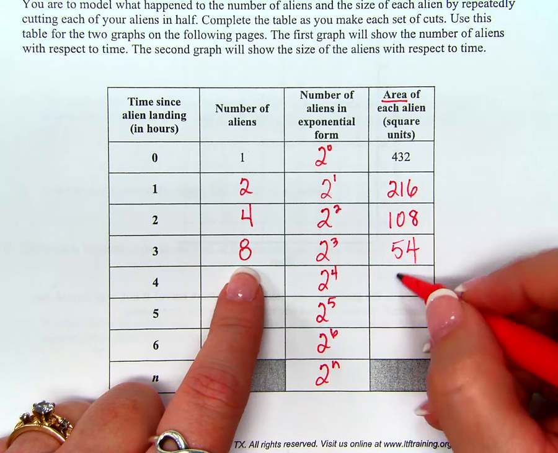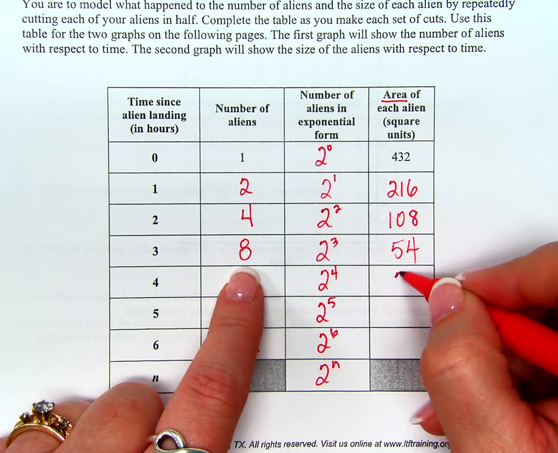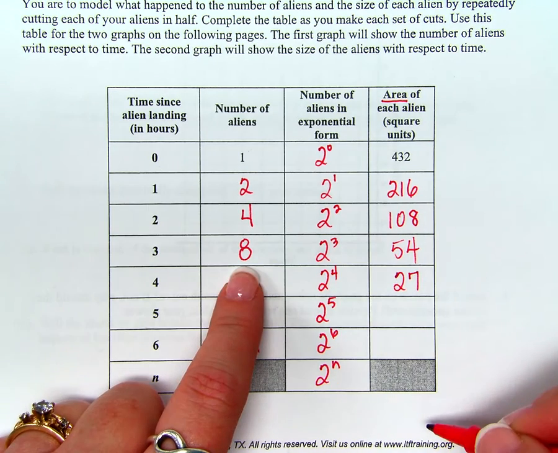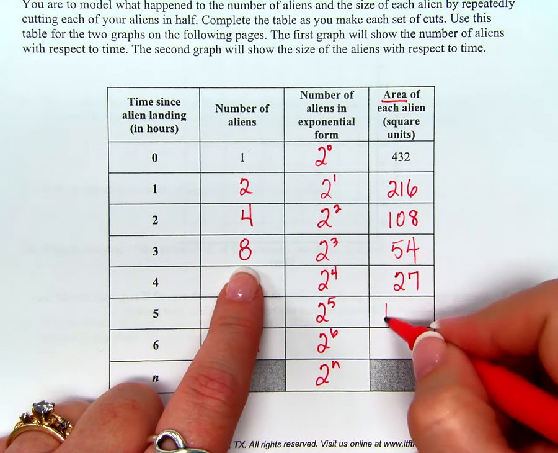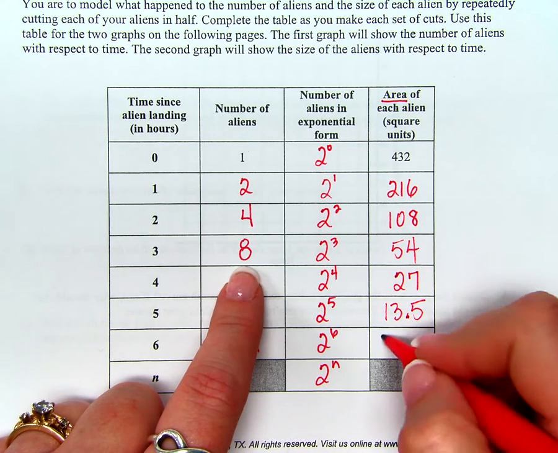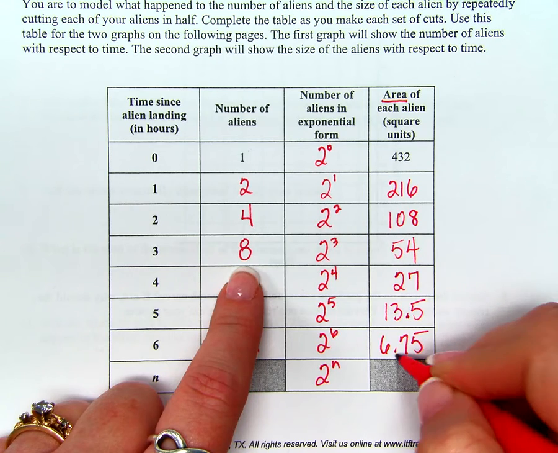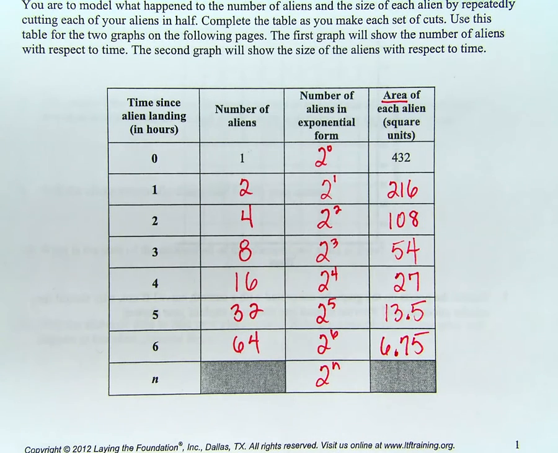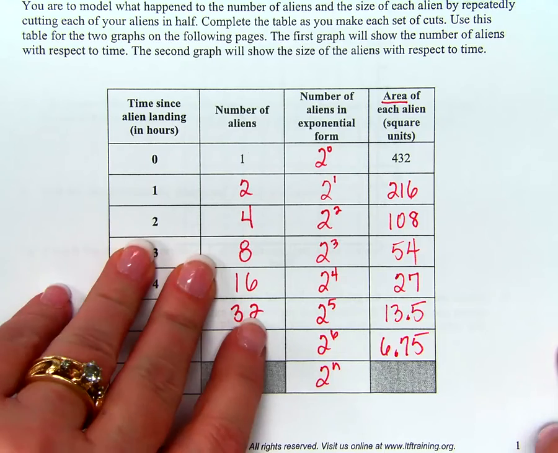Okay, so what's next? 27. And then what? 13.5. 6.75. Now, some of you could do some of those in your head. The rest of you used calculators. Okay, you still knew the math that was going on behind it, didn't you? Good. Any questions so far?